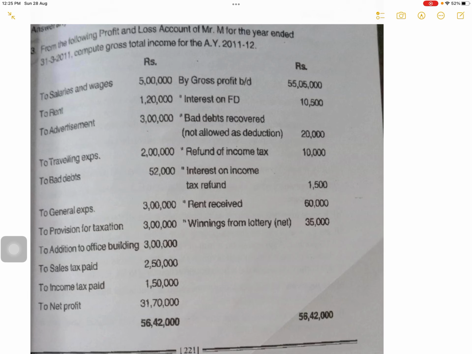To provision for taxation. Now provision for taxation is disallowed. Okay, it will not come here. It is application of income. So you will remove the effect of this provision for taxation, so you have to add back. Correct? Yes. It's an expense which you are not supposed to show, and you have shown the expense. Because of this expense, your profit has been understated. So you have to add back the provision for tax.